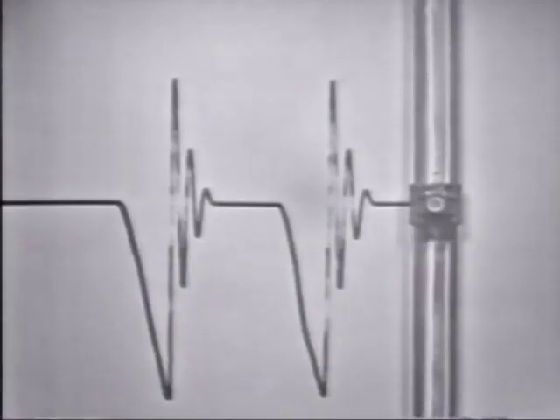Now notice the similarity to an AC sine wave. We can also see that the amplitude of the oscillations steadily decreases from the point where energy was initially supplied. What causes this damping action? What causes the decrease in amplitude?